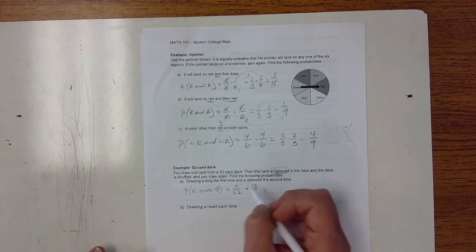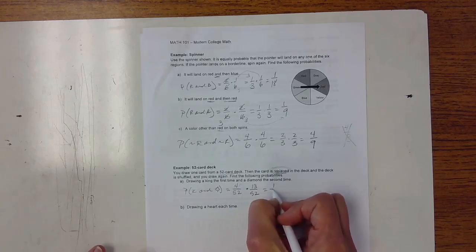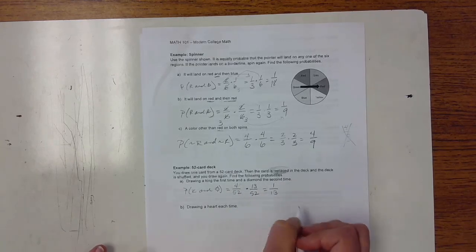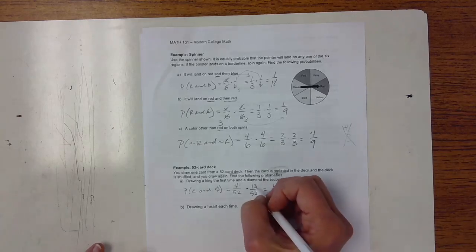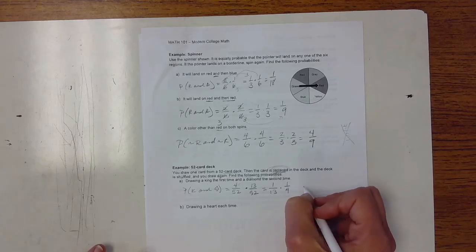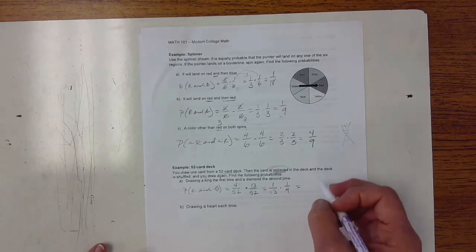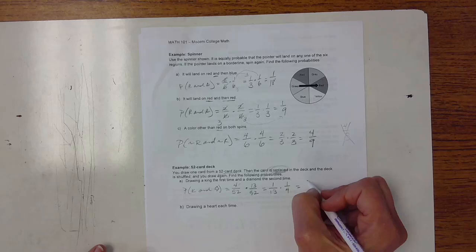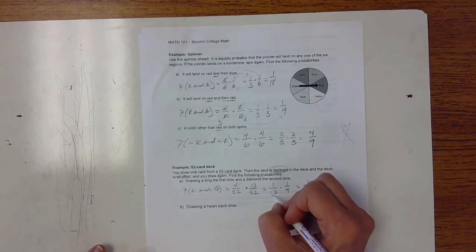Now I can start reducing each of my fractions. 4 out of 52, if you remember from our previous lessons, is 1 out of 13. And 13 out of 52 is 1 out of 4. And so for my final solution, I would multiply across, and 1 times 1 is 1, and 13 times 4 is 52.